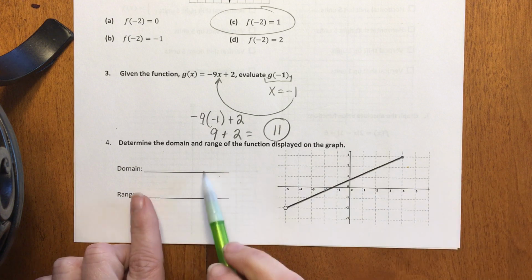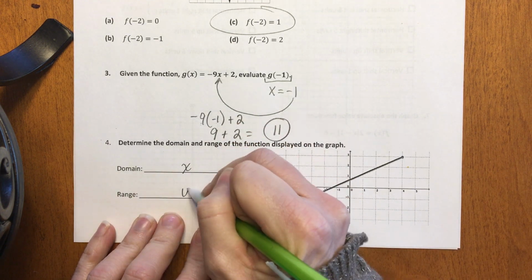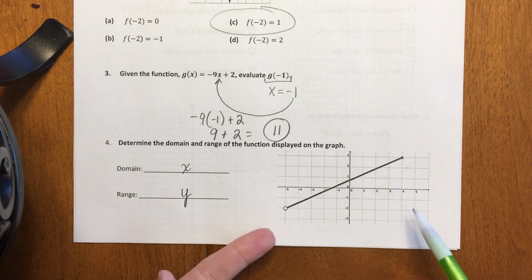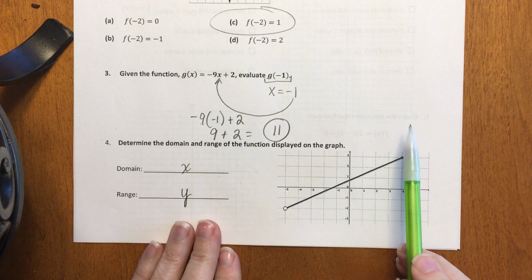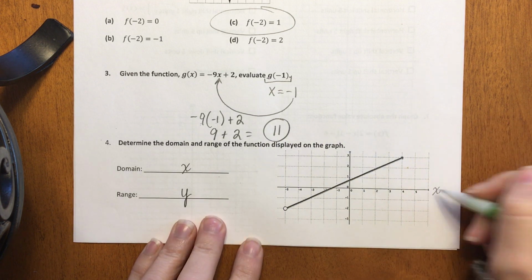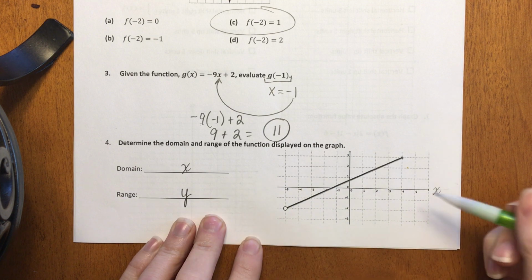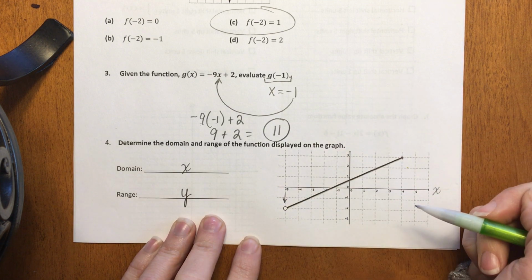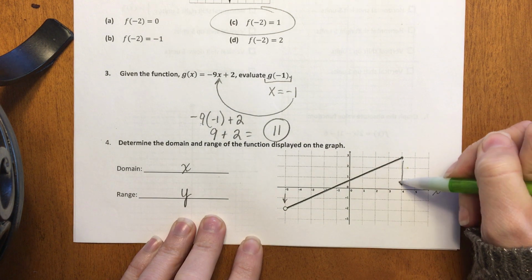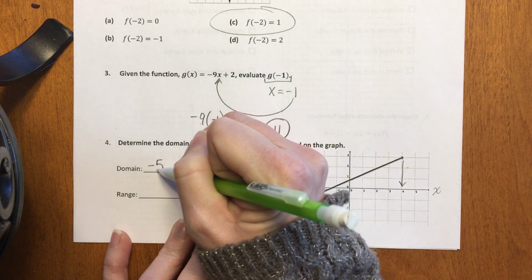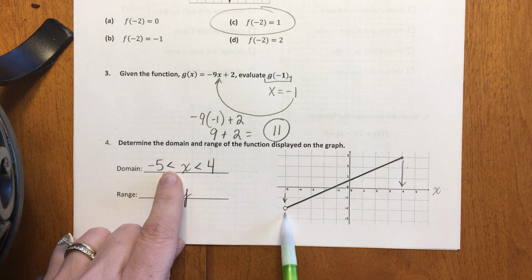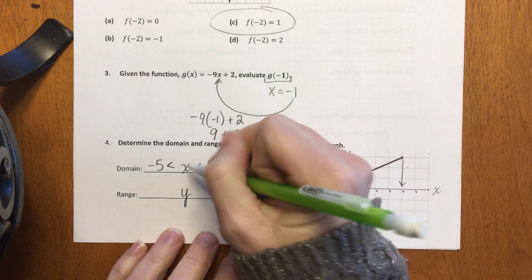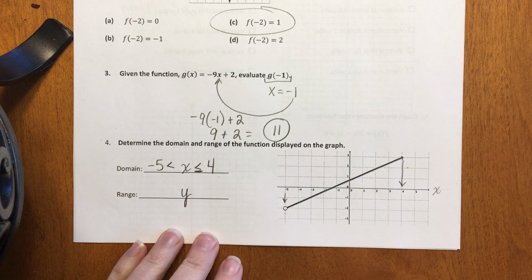Domain and range. Domain is your x's. Range is your y's. We have a segment here. So for the x's, I'm going to look from the left side to the right side because my x-axis goes left to right. My leftmost x is negative 5. My rightmost x is 4. So I have x values in between negative 5 and 4. Because this one is an open circle, I'm going to leave that less than. This is closed, so I'm going to have an equal to underneath.